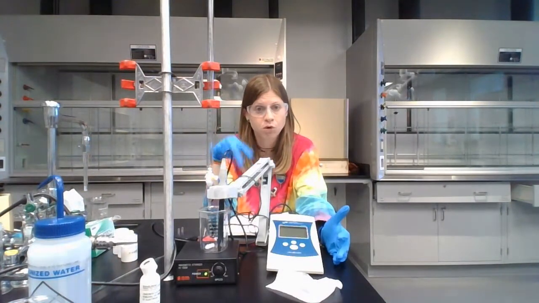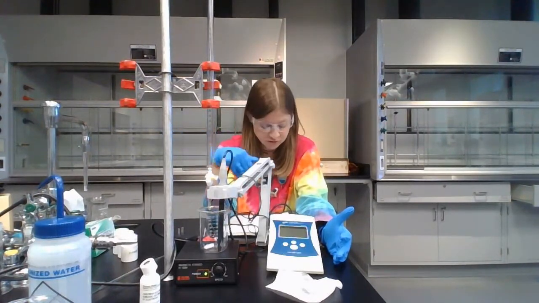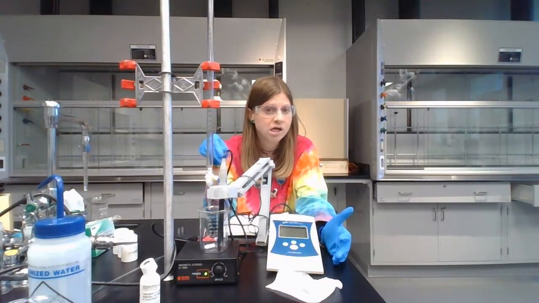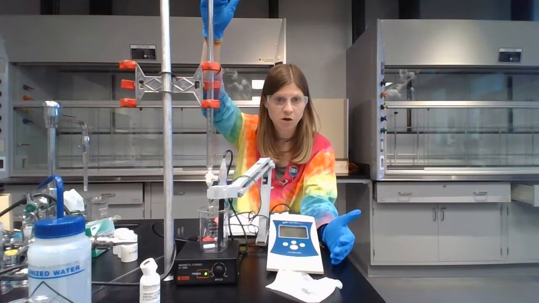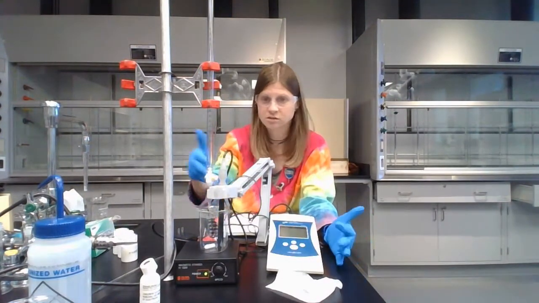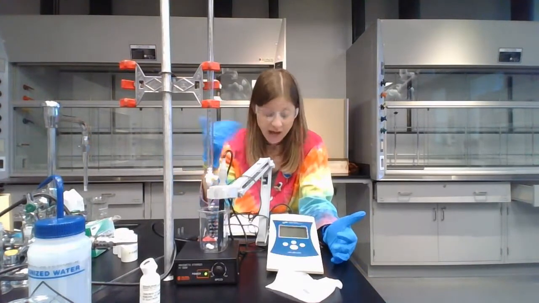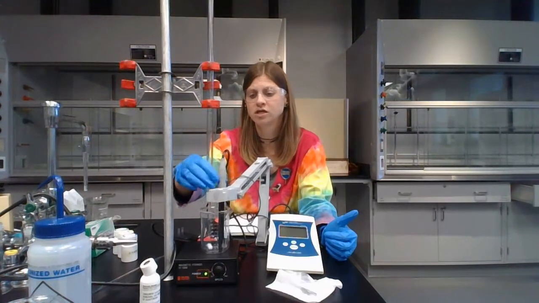So the two things we're recording are the milliliters of sodium hydroxide and the pH. Your first entry for the milliliters of sodium hydroxide for trial 1 is going to be 0.00, because our burette says 0.00. And then you're going to record the pH right next to it once this whole setup is there.